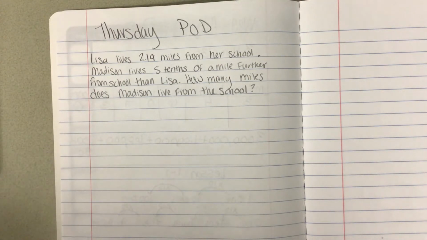It says Lisa lives 2 19/100 miles from her school. Madison lives 5/10 of a mile further from school than Lisa. How many miles does Madison live from the school?